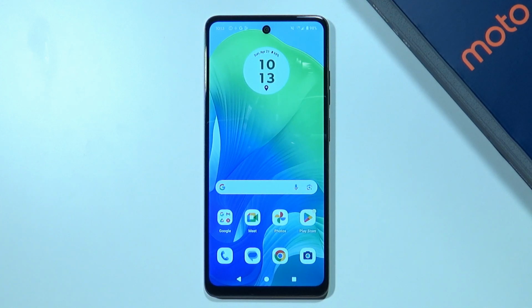Hello, in this video I'm gonna show you how we can block numbers on Motorola Moto G04 and G04s. In order to block a number, we need to first open the phone app over here.